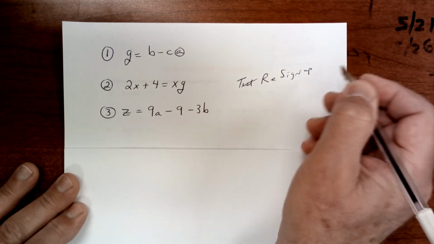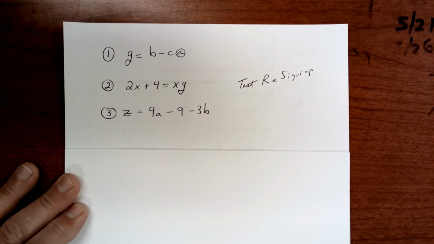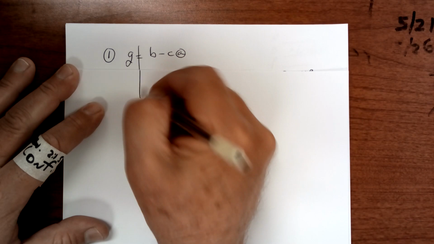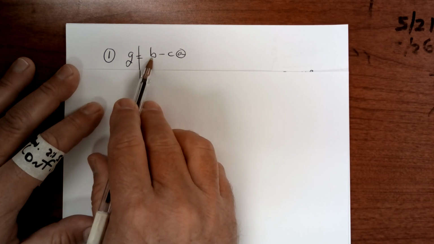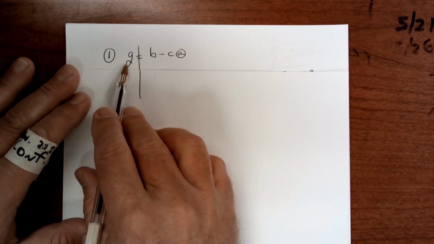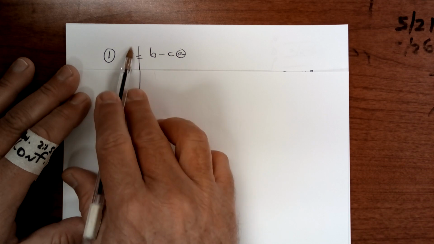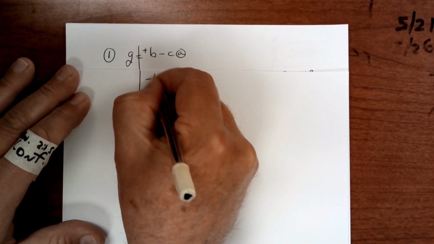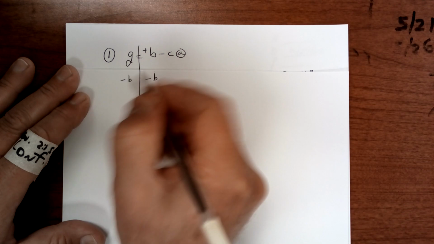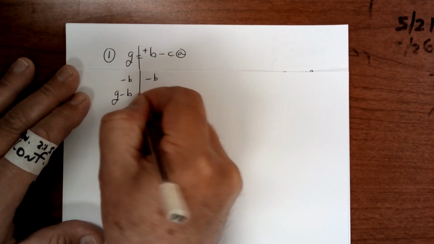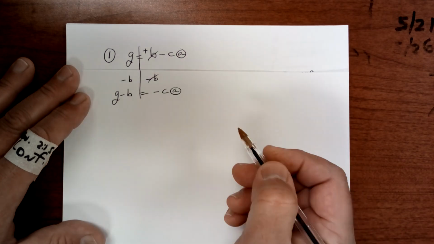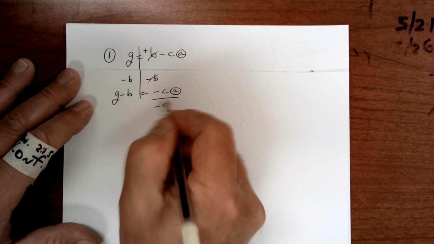All right, so let's take a look here. On this one right here, we're trying to get A by itself. So you want to get rid of that B first, okay? The G is not on the side with the A, so forget about that one. So this is a plus, so you want to subtract B from both sides. So you're going to get G minus B is equal to negative C times A. And then you're going to divide by negative C, and then you're done.